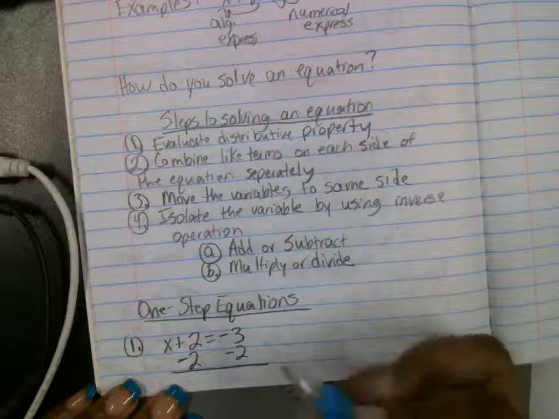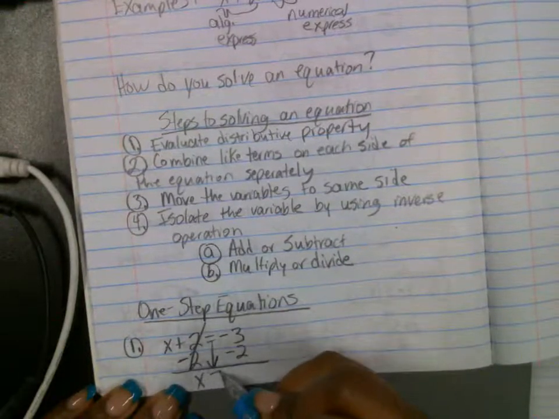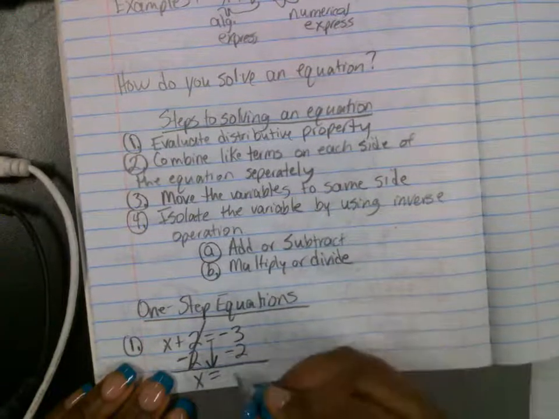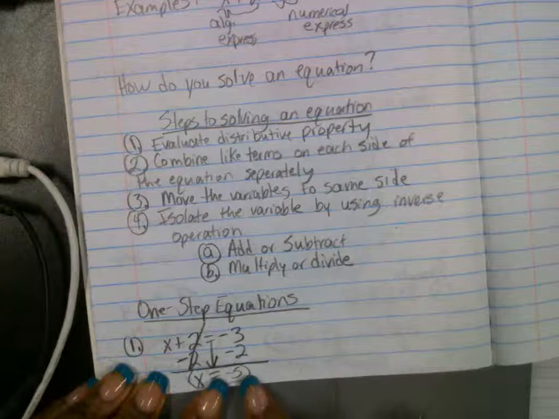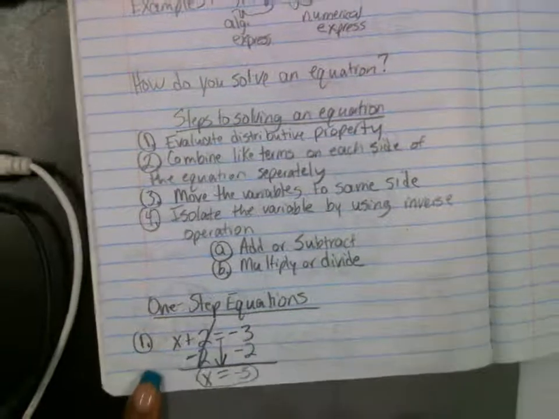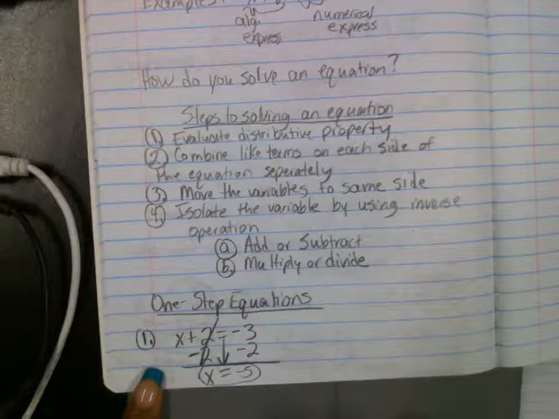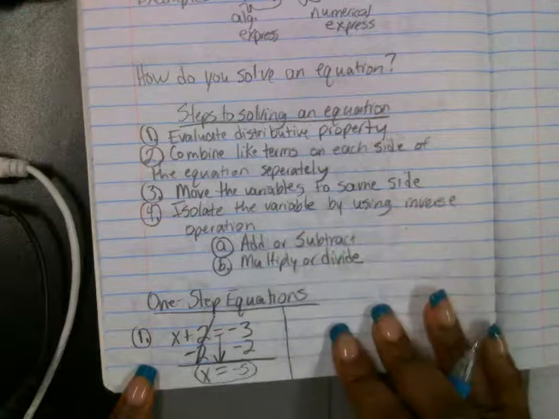When you subtract 2 on both sides, this is 0, so we're left with this x. And what is x equal to? -5. If I was to plug -5 in for x, -5 plus 2 is -3. Okay? Any questions about the first example?